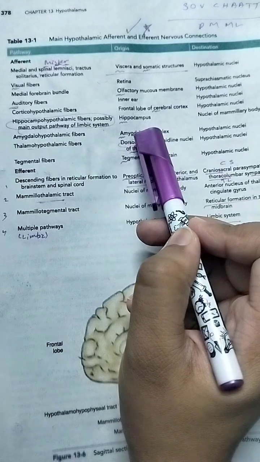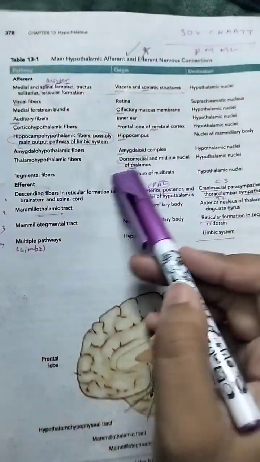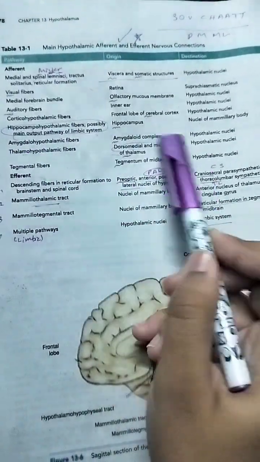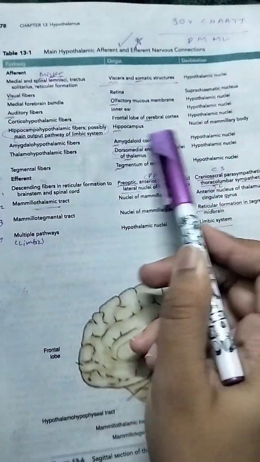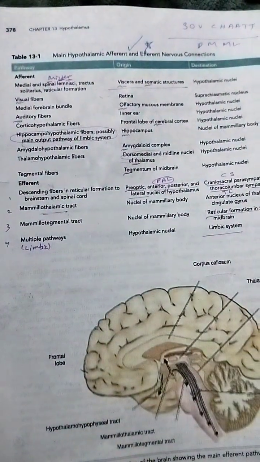They're going to arise from the hippocampus, and they are going to enter the nuclei of the mammillary body through the fornix. Now let's talk about the amygdalohypothalamic fibers. They're going to come from the amygdala, and they're going to travel towards the hypothalamic nuclei through the SMT, or stria medullaris thalami. Now let's talk about thalamohypothalamic fibers.